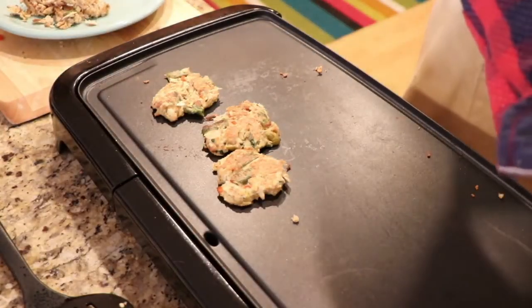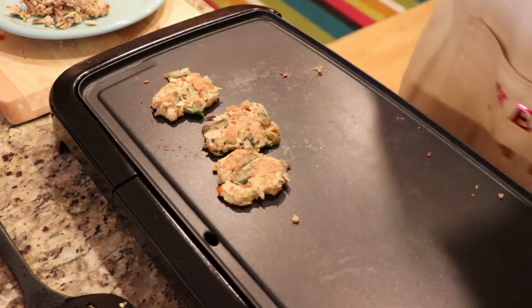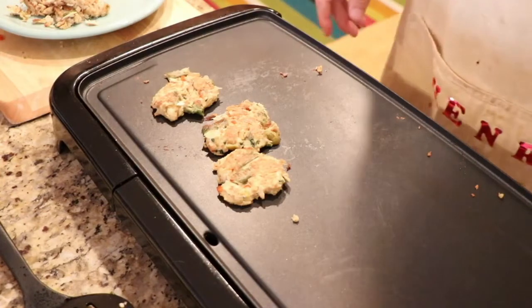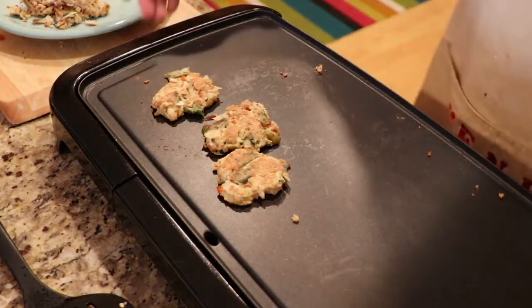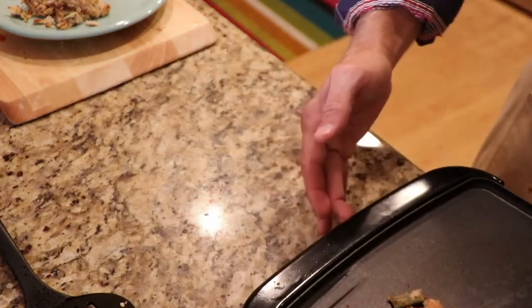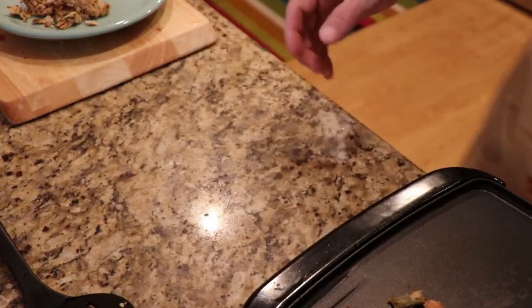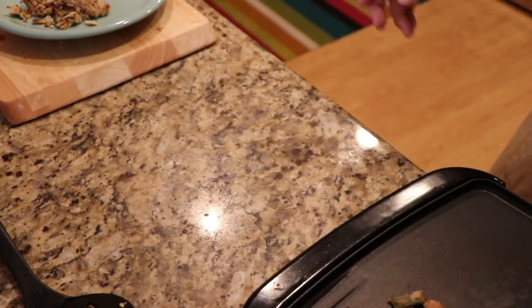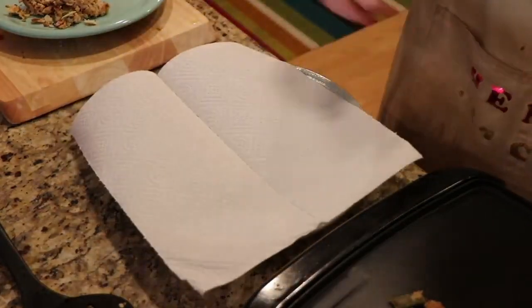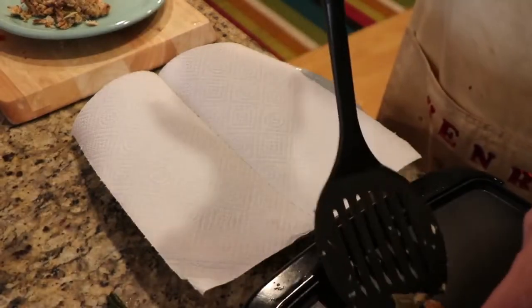We're done with the griddle here. The griddle behaved very well, and that's certainly something to be thankful for. I'm going to move this over. It's going to be very hot. It's not so bad, I guess. And I've got a plate here. Plating is one of the most important parts of this.